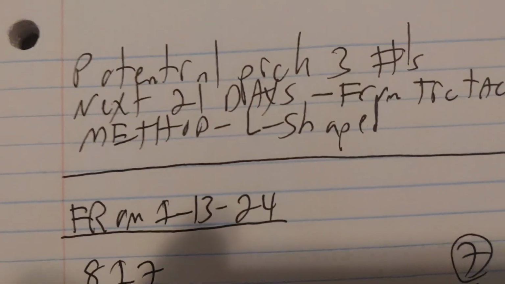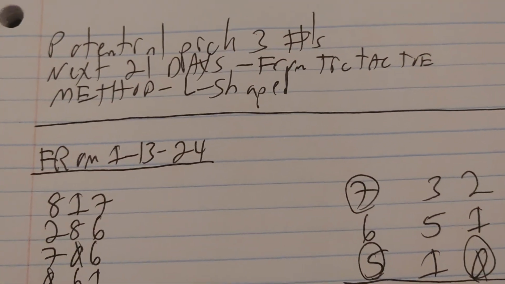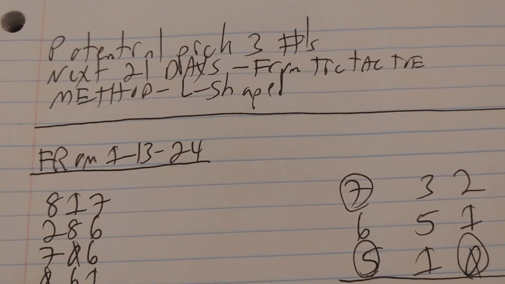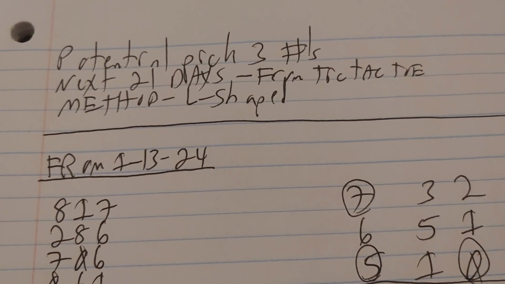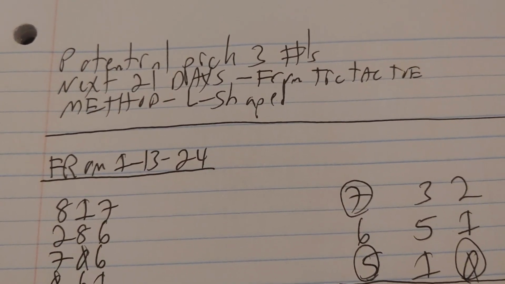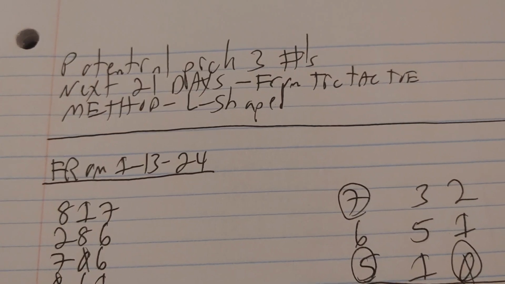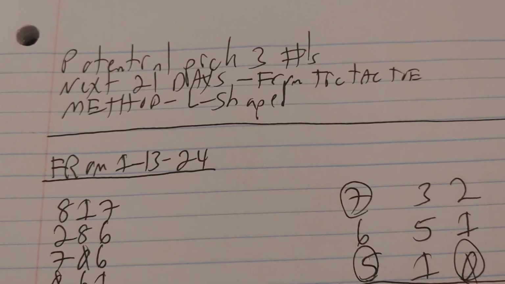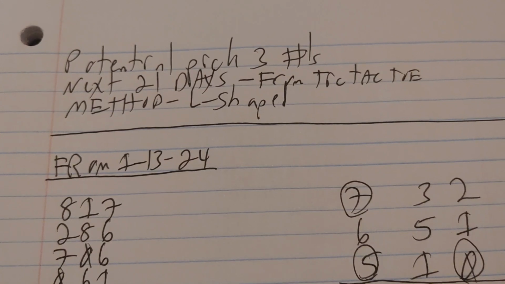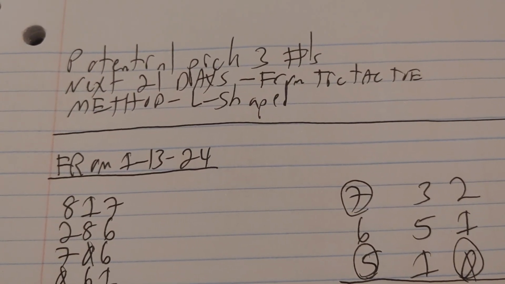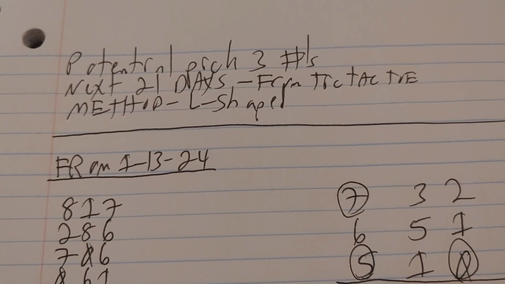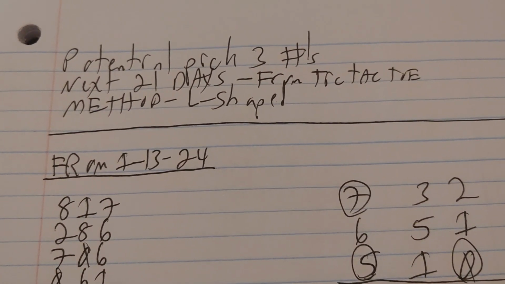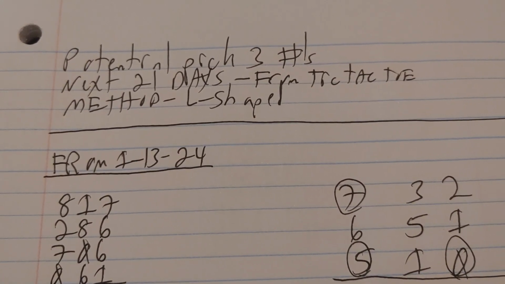All right. And then based on what we all covered just now, the potential pick 3 numbers next 21 days. So just a quick note on this. In most of these examples, I did go with the next 7 days. Some states are slower moving, so sometimes it is beneficial to go out from 7 days to 21 days before you go on to a new box for the week, okay? But that's something you'll have to test out on your own.